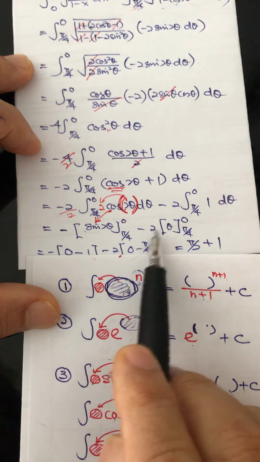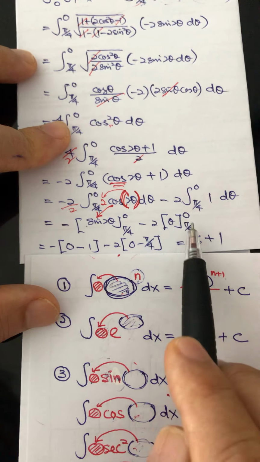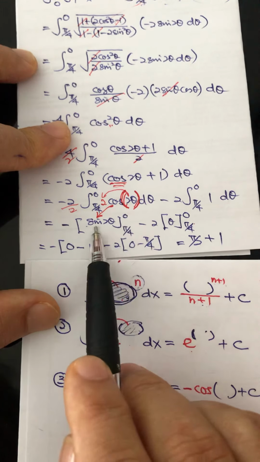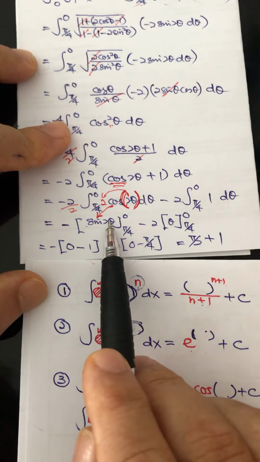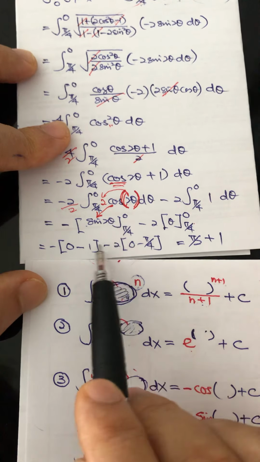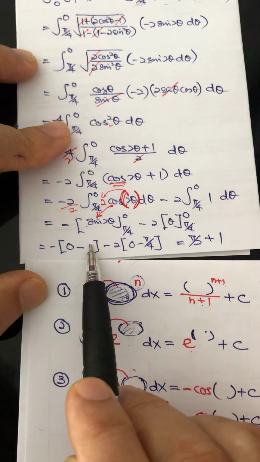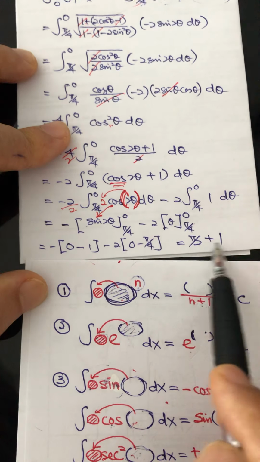And then minus 2. And then when you want to integrate 1 here, it becomes theta, 0 to pi upon 4. Then after that you just substitute. You substitute 0, you get negative, then sine 0 is 0. Sine pi upon 4, substituted, becomes pi upon 2, which is minus 1. When you substitute this one, you have to minus. Then minus 2, then 0, then substitute this one, minus, then you get this.